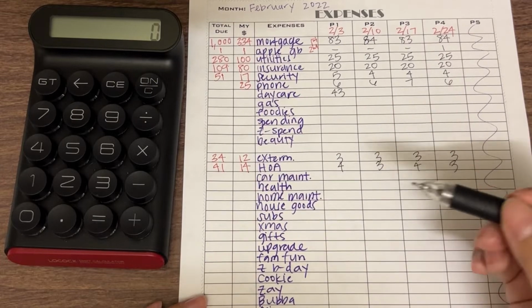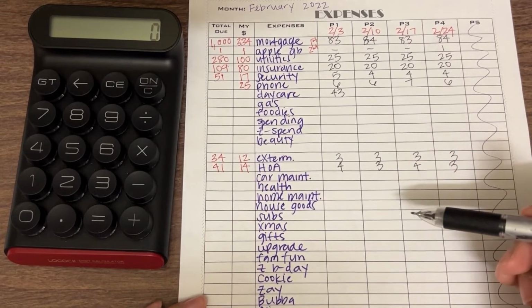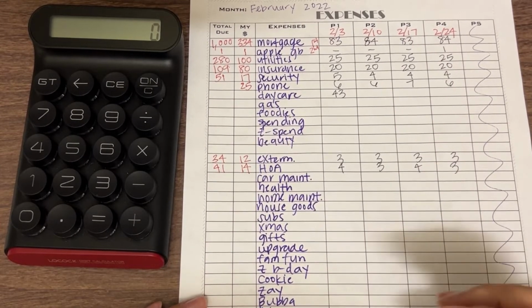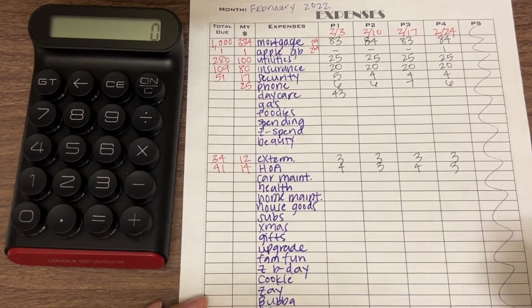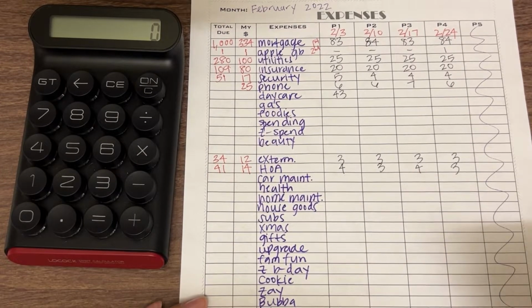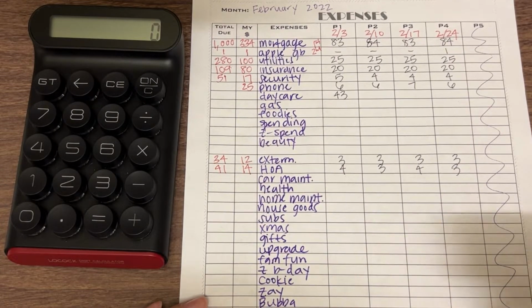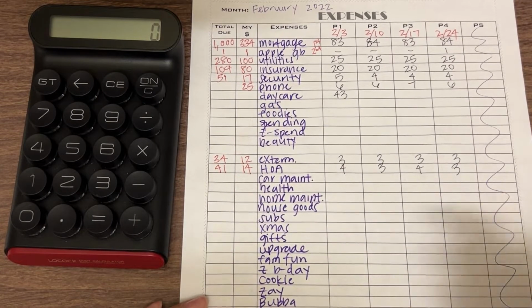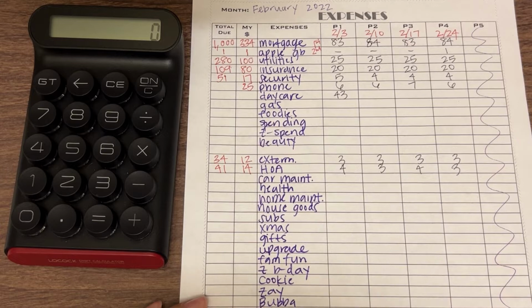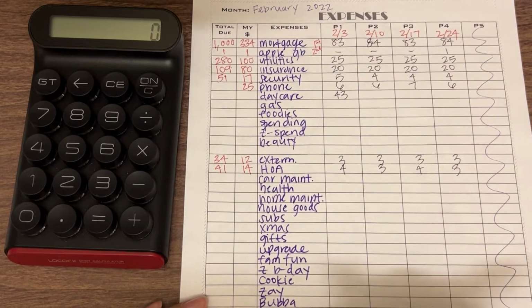I do have the dependent FSA, where money gets pulled out of my paycheck pre-tax, and it gets put into a savings account, I guess you can say, and then you can submit those daycare payments, and then you get reimbursed for it.